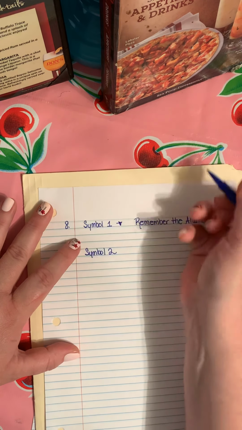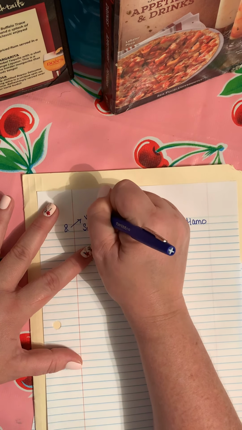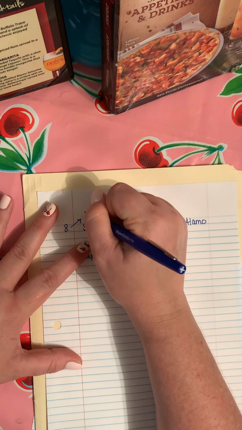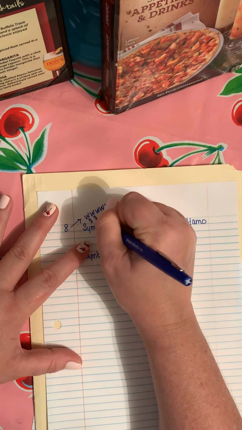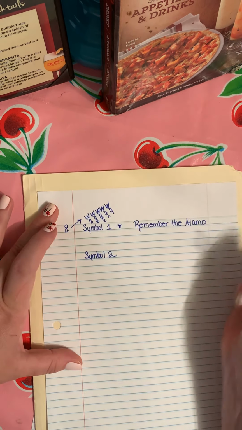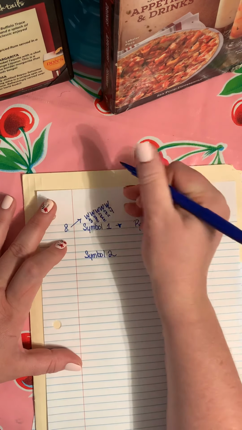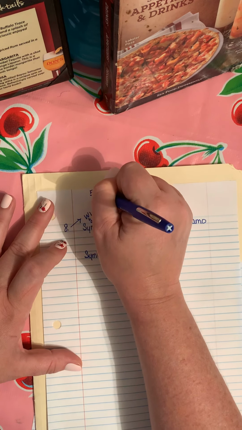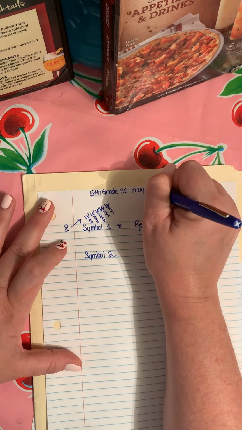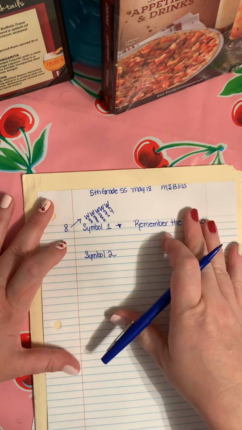Okay, so just do the 5 W's for number 8. Who, what, where, when, and why. Okay? So we got who, what, where, when. If you answer all of those questions, then you know you've got everything answered. Okay? I forgot to put on here, this is going to be 5th grade Social Studies, May 18th, and my name. Remember, if you're doing the workbook, just make sure your name's on each page.